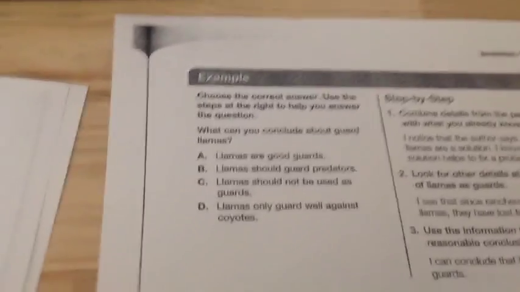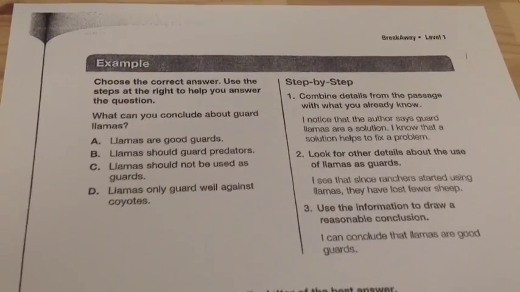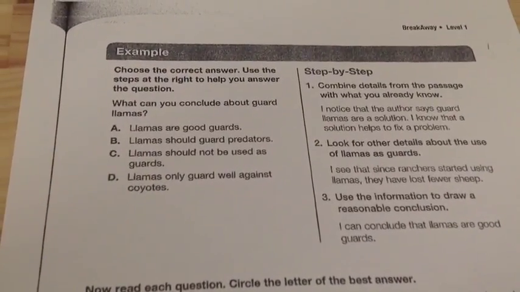Well, that's an interesting story. I had no idea that that's what farmers are using. Let's go ahead and turn the page and look at our example question and then answer the 4 questions about the story. So let's look at the example. It says, choose the correct answer. Use the steps at the right to help you answer the question. What can you conclude about guard llamas?